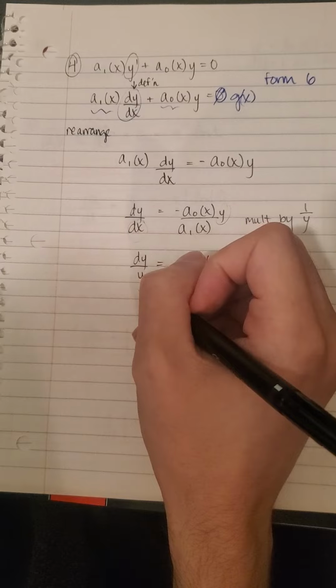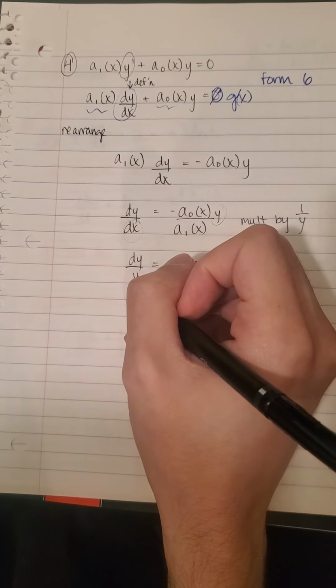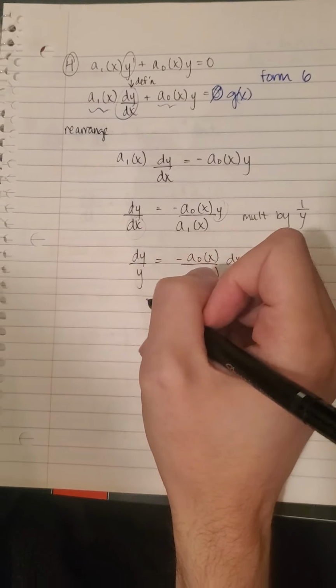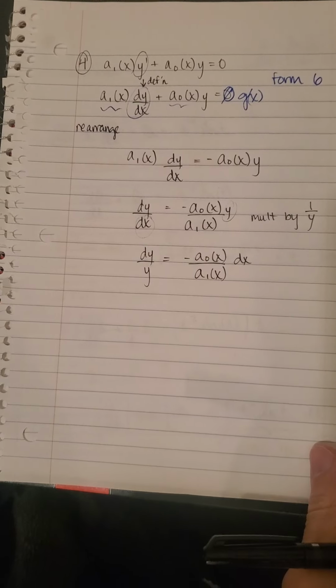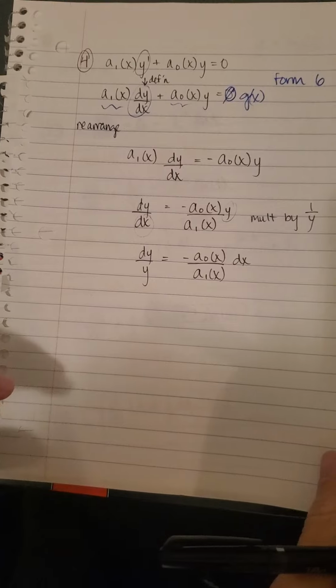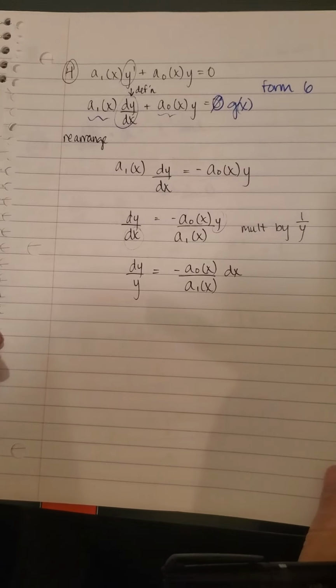And then that's just y to the -1 over here, so we can eventually integrate that and do what we need to do if we need to. So that made sense to me. It was a little tricky. It was more theoretical than anything, but it worked out.